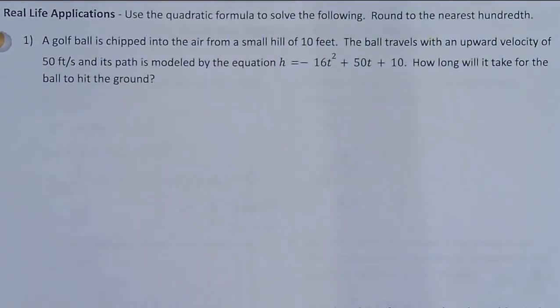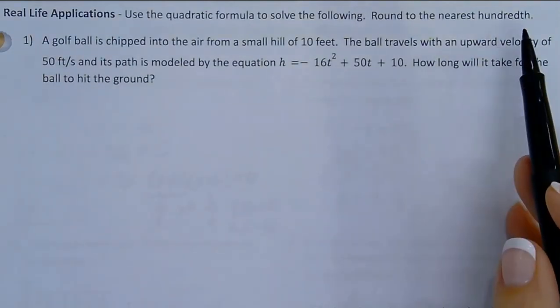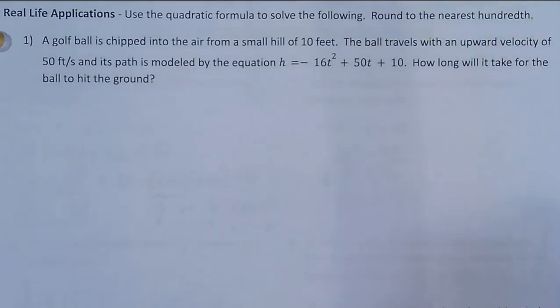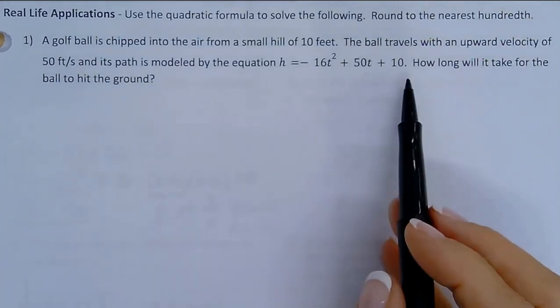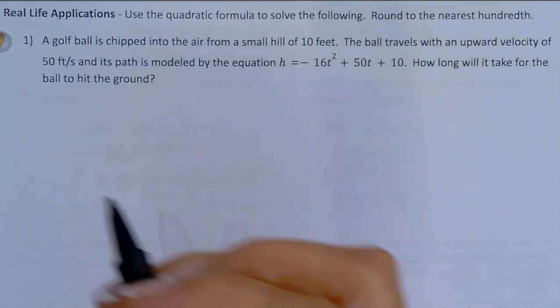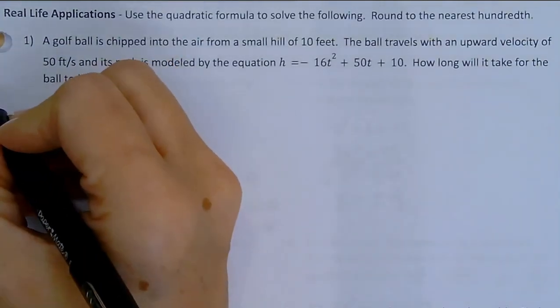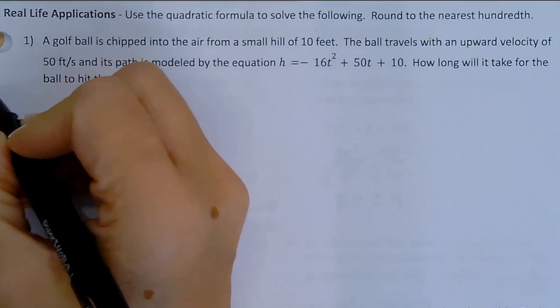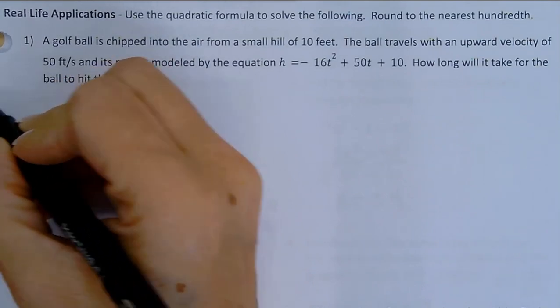And so in this problem, a golf ball is chipped into the air from a small hill of 10 feet, and the ball travels with an upward velocity of 50 feet per second, and its path is modeled by this equation. So we want to know how long it will take for that ball to hit the ground. So here's our golfer person with a golf club.